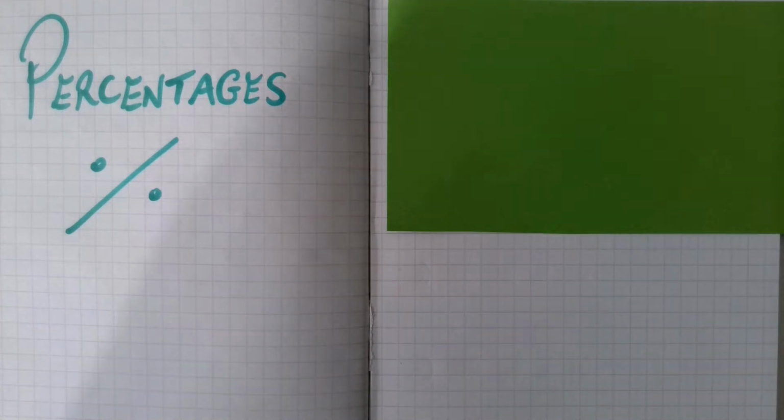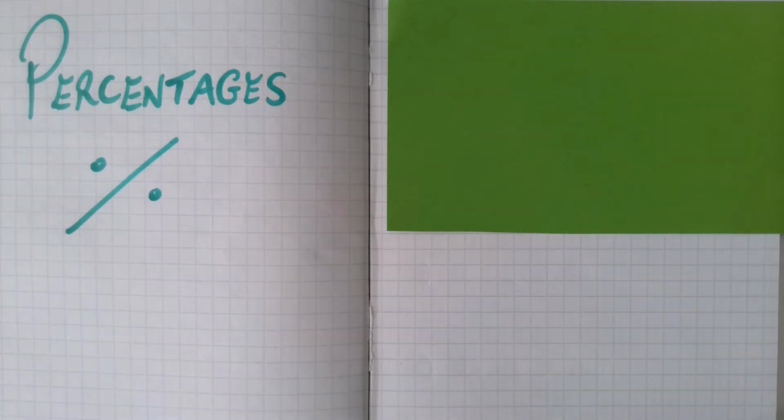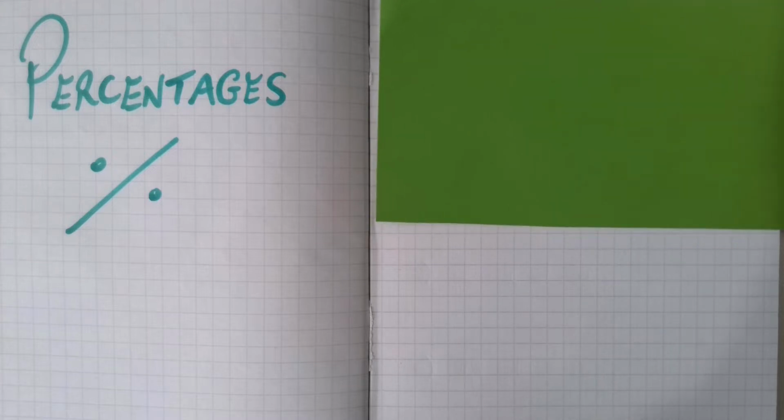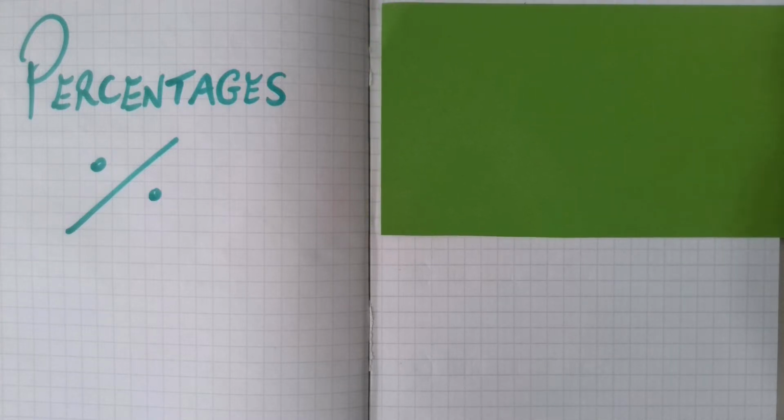Hello everyone. Over the next couple of weeks in maths you're going to be working on percentages, and in today's first lesson we are going to be representing amounts and numbers as percentages, and this lesson is going to be split into two sections: non-calculator and calculator.